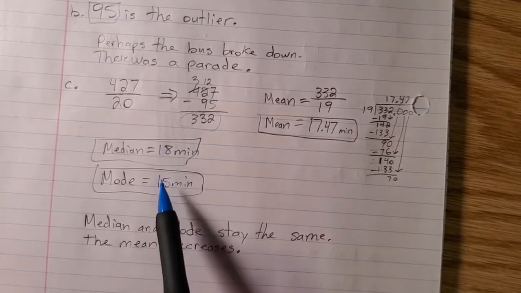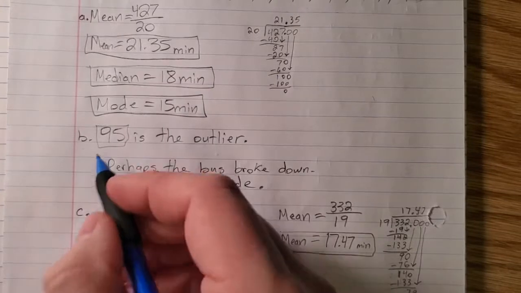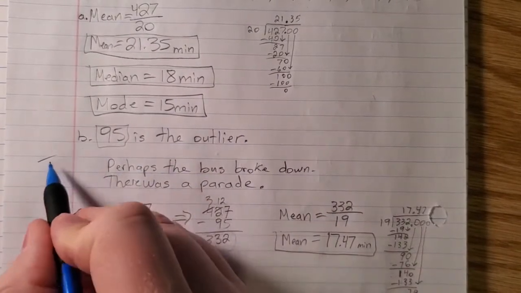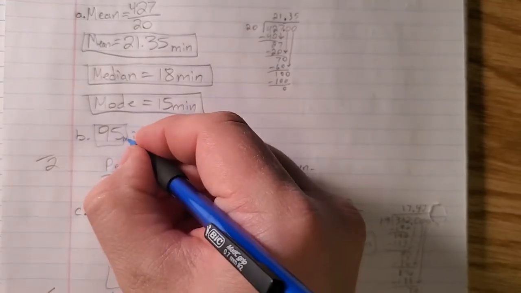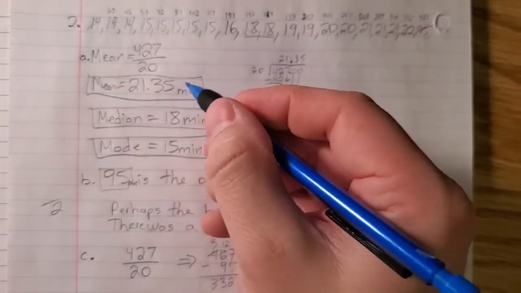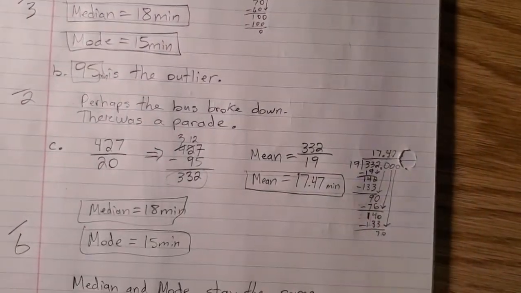So we have 1, 2, 3, 4, 5, 6 is what this part's out of. And this one was out of 2 because you need your reason and you need 95 minutes. And 1, 2, 3, those 3 are what this is out of here. Let's go on to question 3.